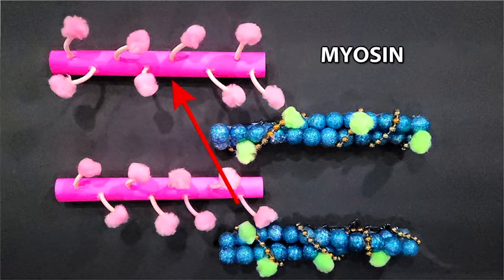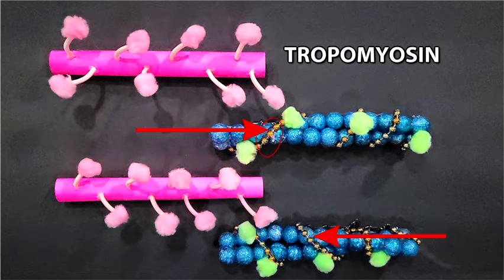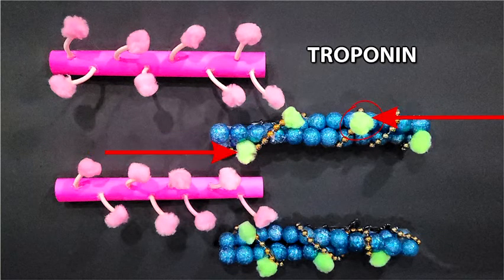The myosin is a thick contractile protein filament with protrusions known as myosin heads. The tropomyosin is an actin binding protein that regulates muscle contraction. The troponin is a complex of 3 proteins attached to the tropomyosin.